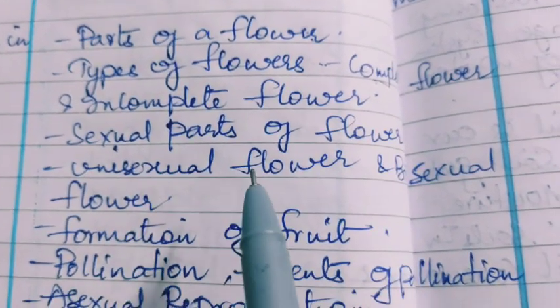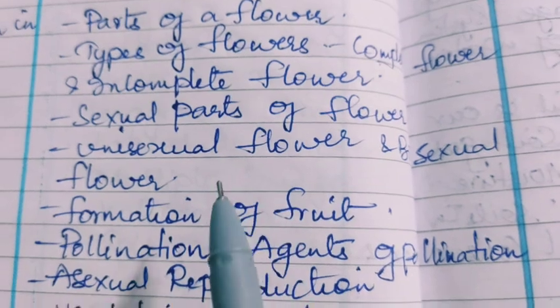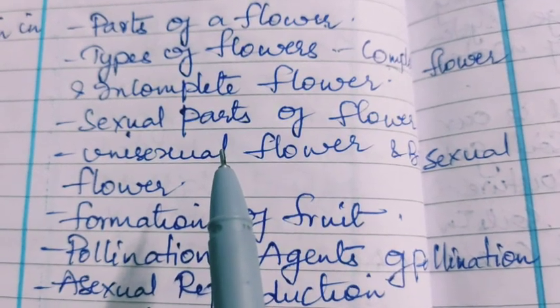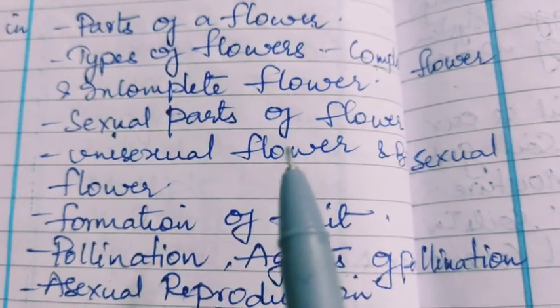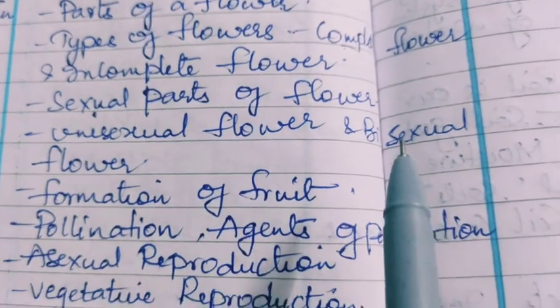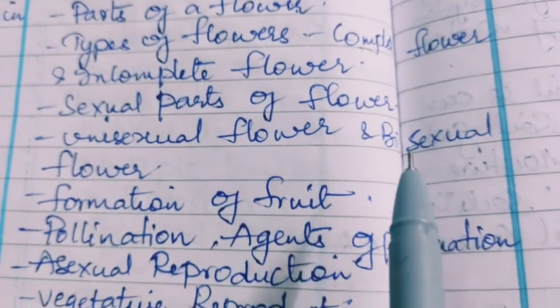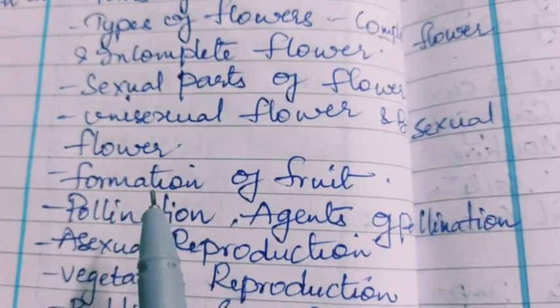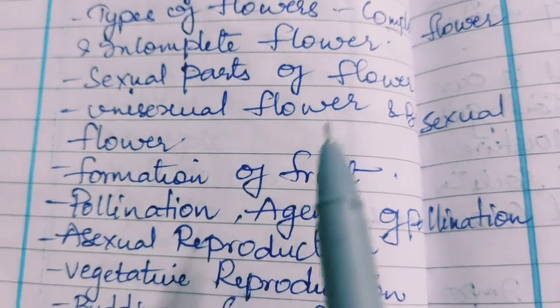Next, unisexual flower, bisexual flower. If only one, the male part or the female part, is present, then it is unisexual. If both male and female parts are present in the same flower, it is called a bisexual flower. So the ovary develops into fruit.